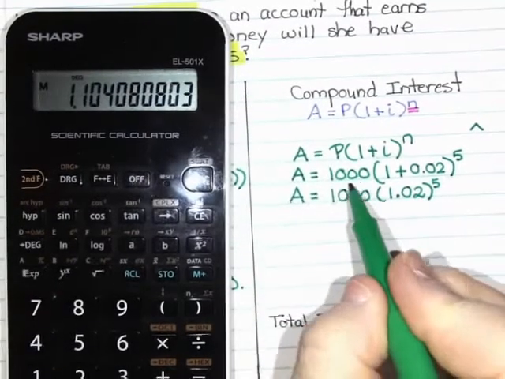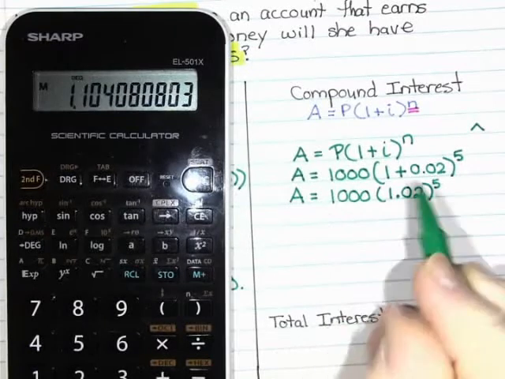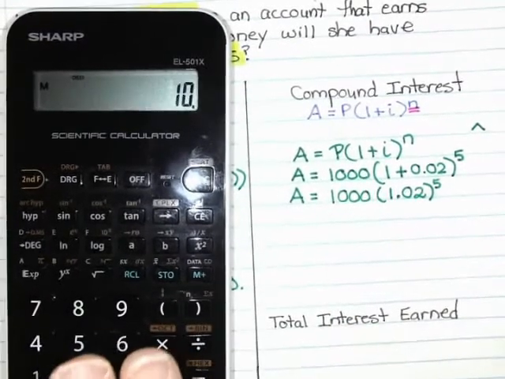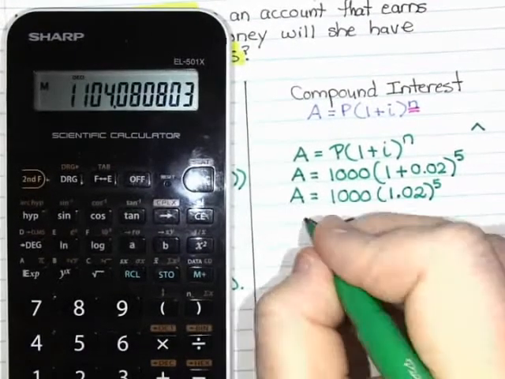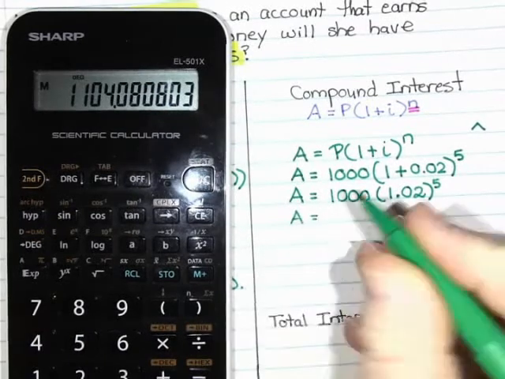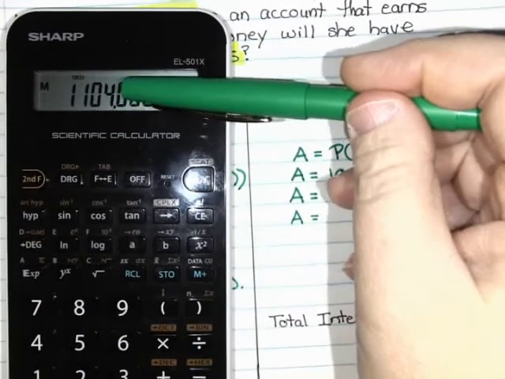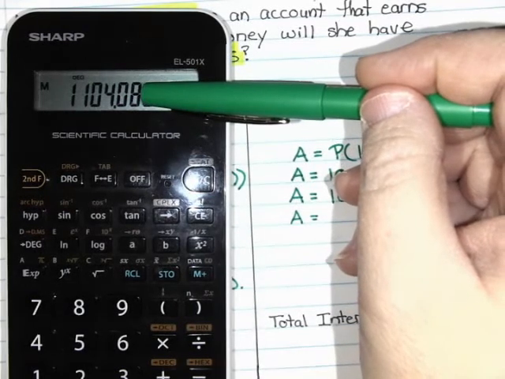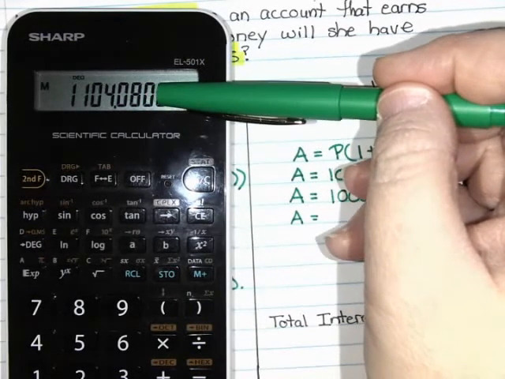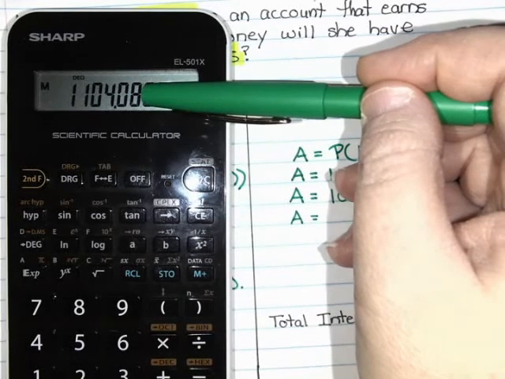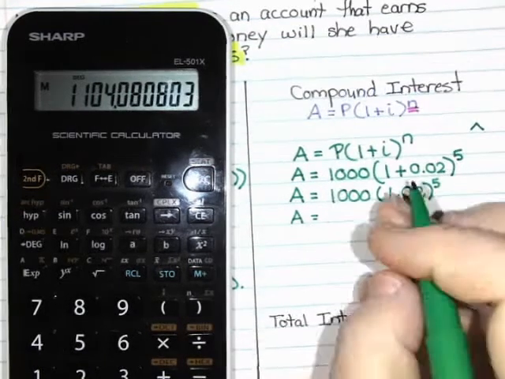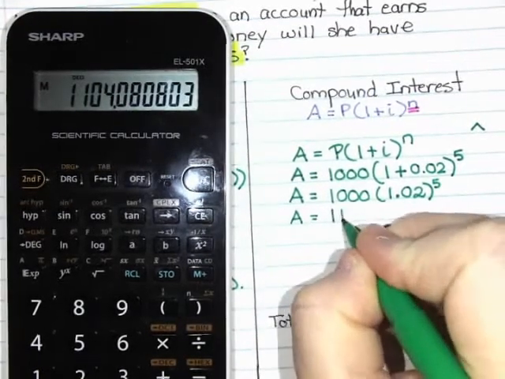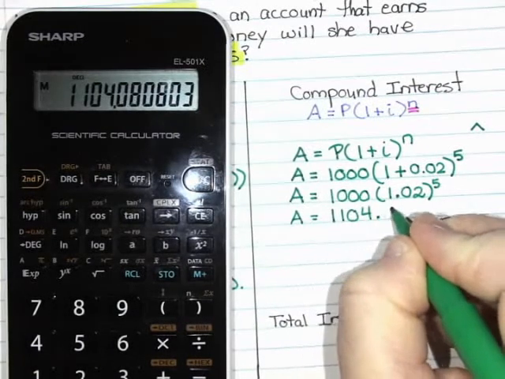So I'm actually going to jump ahead and also do the multiplication. So I'm going to multiply it by 1,000. And I get $1,104.08. Now I am going to peek at the next number. It's a 0, so that means we don't do anything. We leave the number the same. So it's $1,104.08.